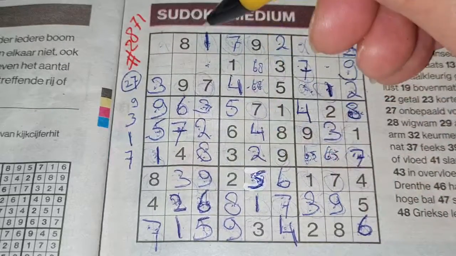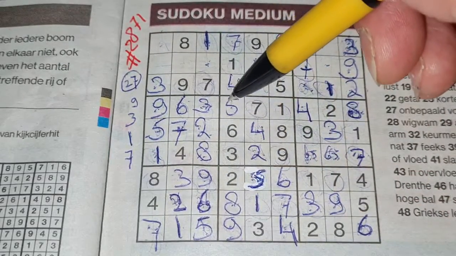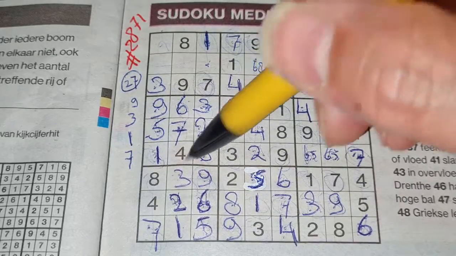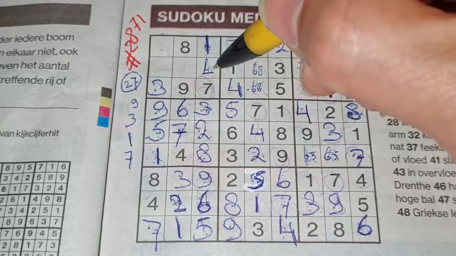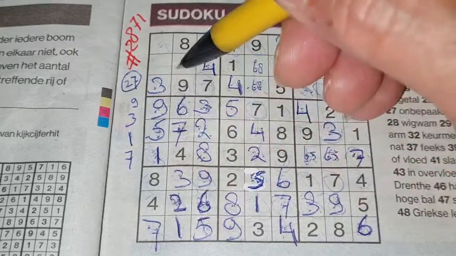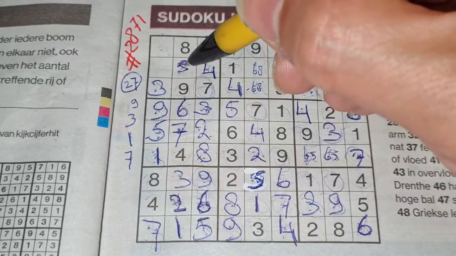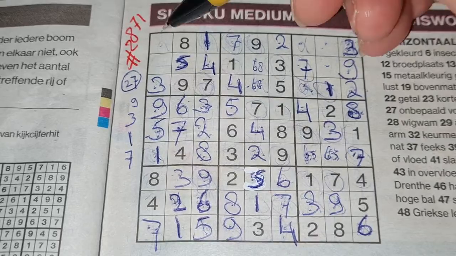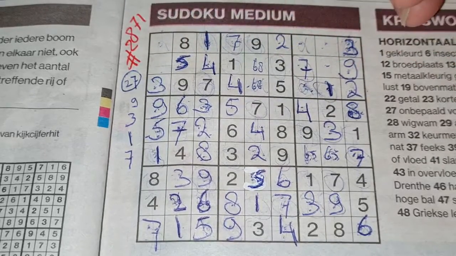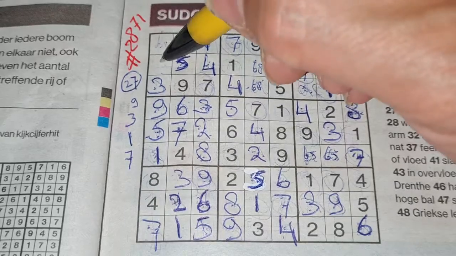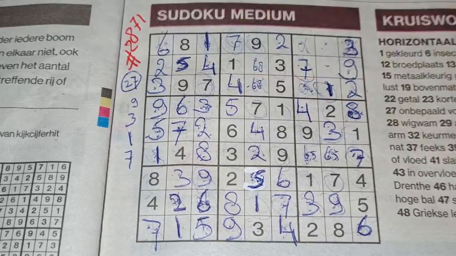1 number left in the third column, for the numbers 1, 2, 3. The 4 is missing. Yes, 4 is missing. 1 number left in the second column for the number 5. Okay. 2 numbers left in this big square for the numbers 6 and 2. We see there 2, no 2 there. 2 should be here, and the 6 goes there.